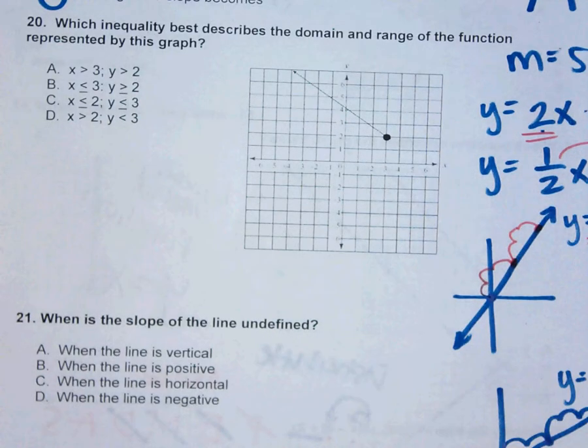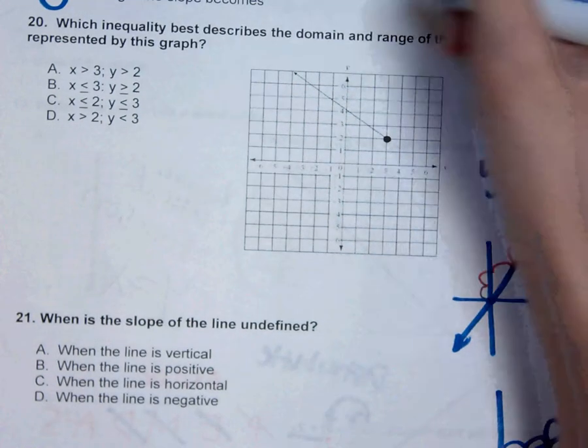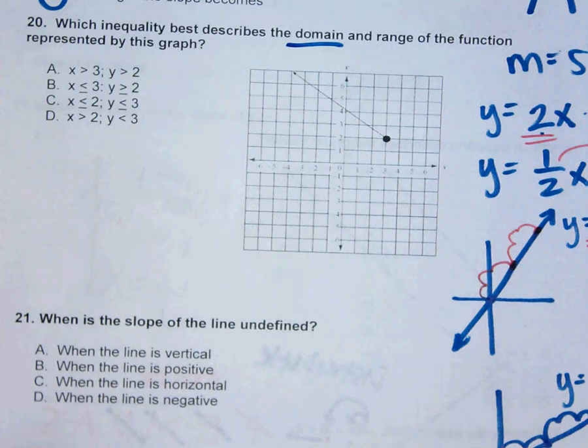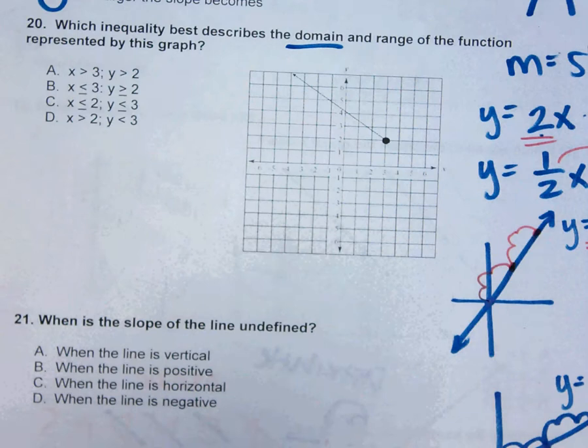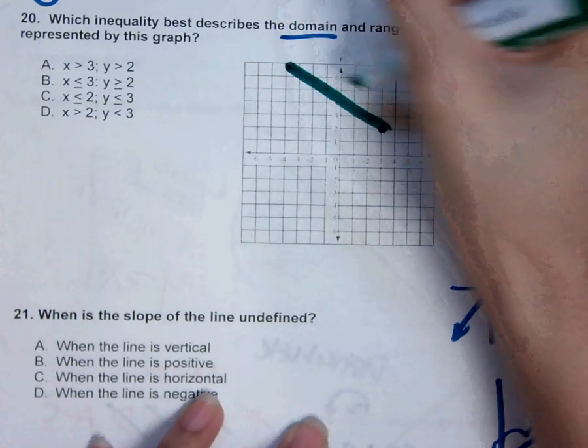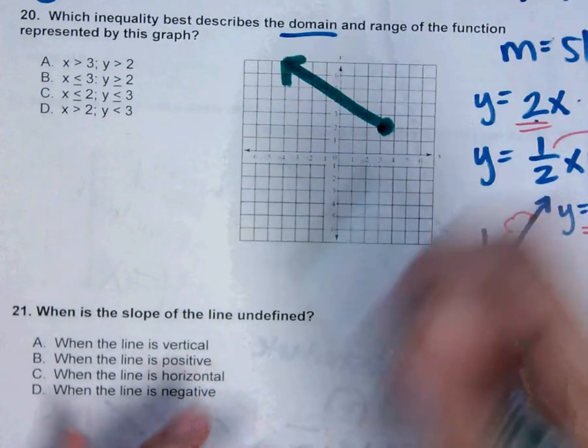Okay? Domain and range. Let's go back to that. I kind of like to think of this as a snake, and I really hate snakes. And so this line right here is a snake. Okay? And we're going to box this snake.